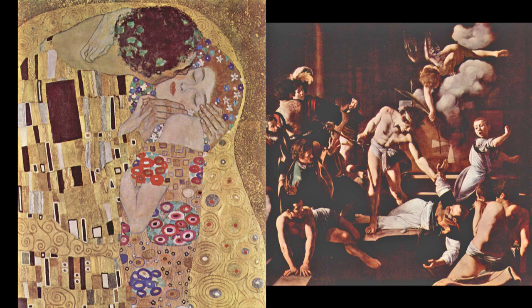Now looking at Caravaggio's The Martyrdom of St. Matthew, which was done around 1599 to 1600. It's at the San Luigi dei Francesi in Rome. In the Caravaggio, we see St. Matthew on his side with his face horizontal, much like the face of the woman in The Kiss.